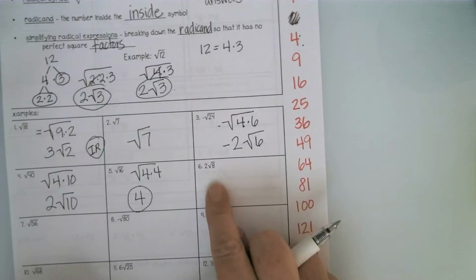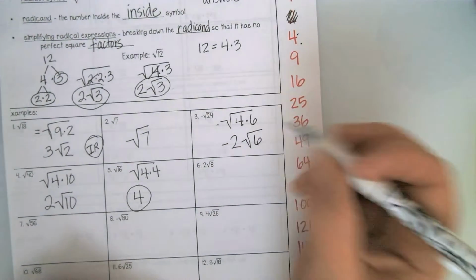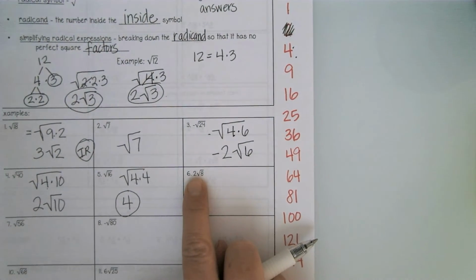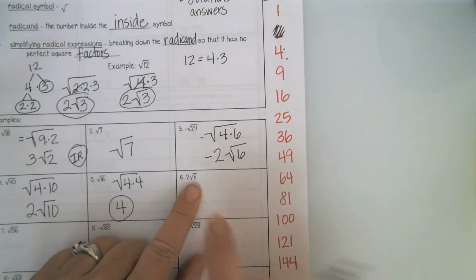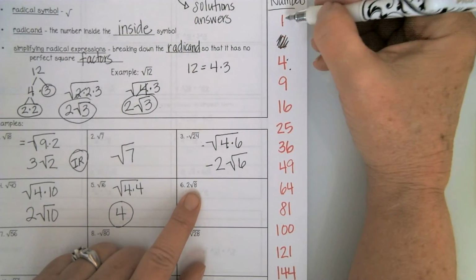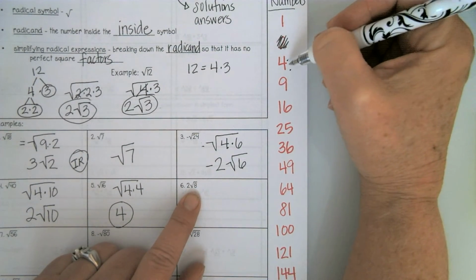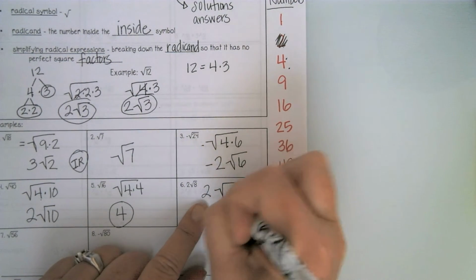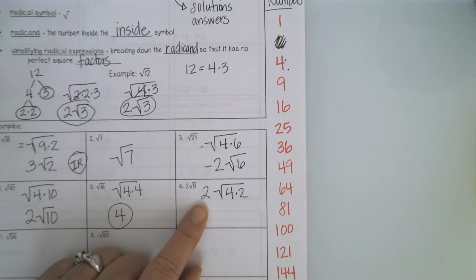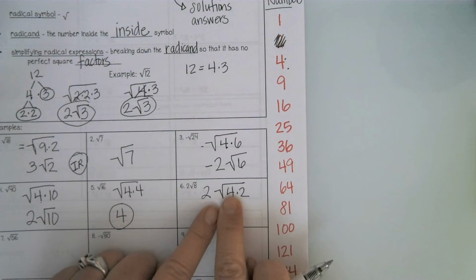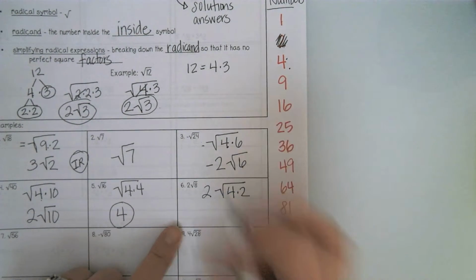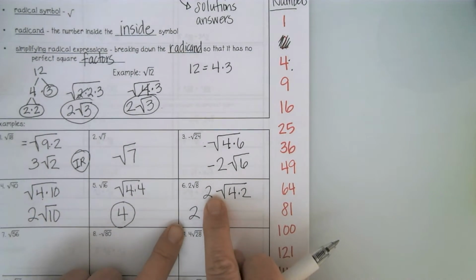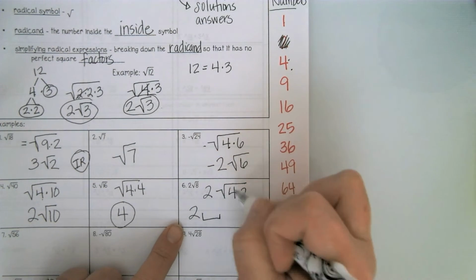We'll do one more, and then I'll let you guys practice. Now, this one's a little bit trickier because notice it already has a 2 on the outside. I'm going to look at what numbers go into 8. 1 doesn't. 4 does. So I have a 2 on the outside, and then I have 4 times 2. Now, I know that the square root of 4 is 2, so I have to leave the original 2. Then I have to pull out this 2.